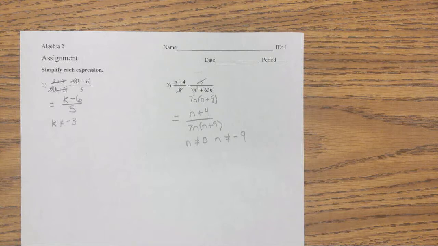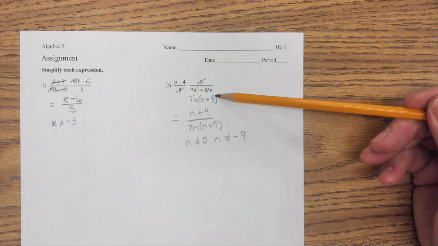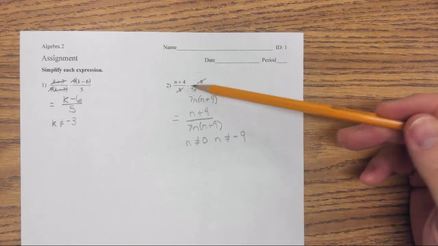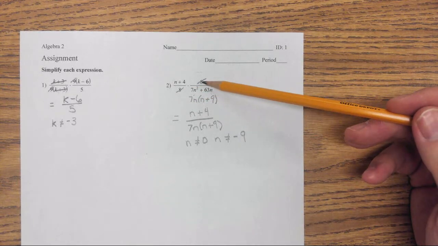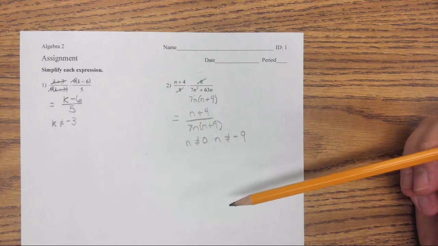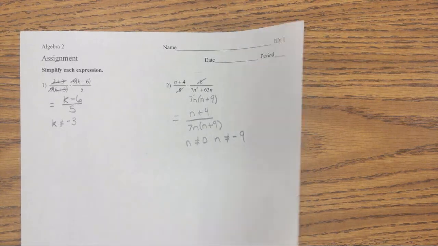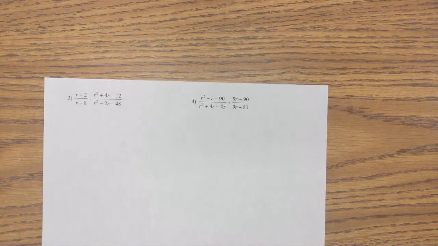So mostly this is all about factoring, canceling out expressions to simplify, and then combining things together through multiplication. So that's how you do the multiplication. Now let's look at some division.